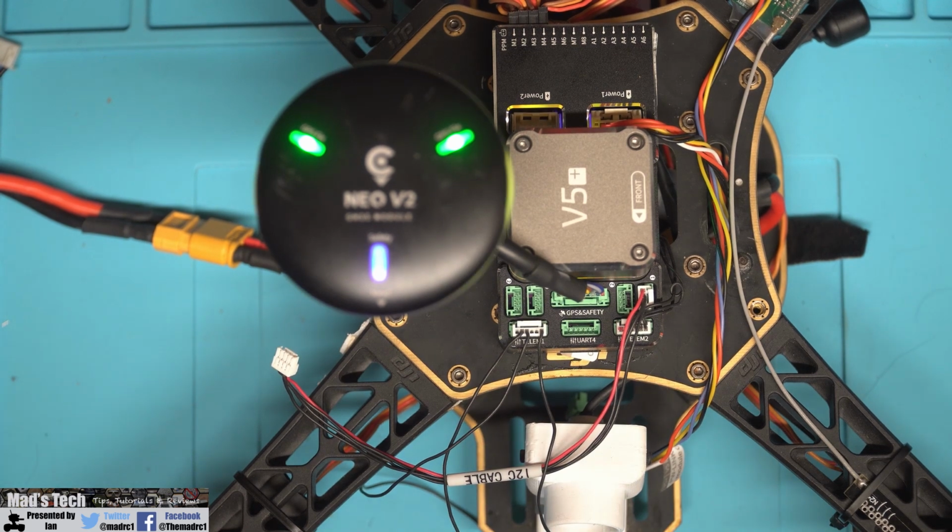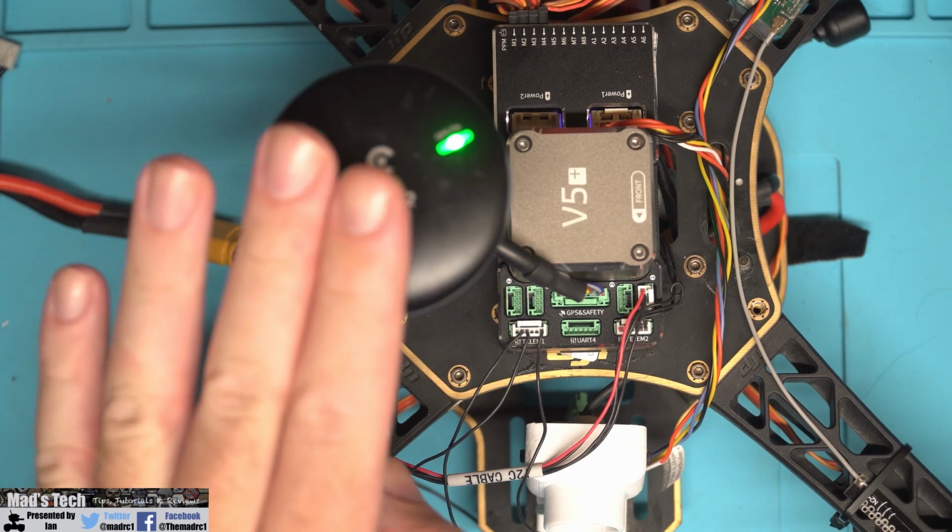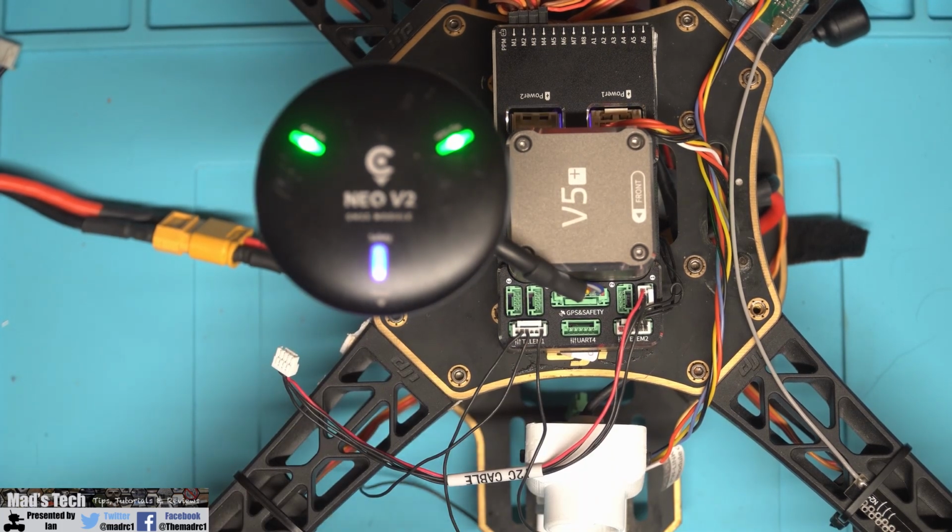Okay, so next we're going to take a look at the I2C bus, which takes the mag data from your compass to the autopilot. Now, unlike the UART, which was a TX and RX line and asynchronous, this is a line which has a clock signal and a data signal.